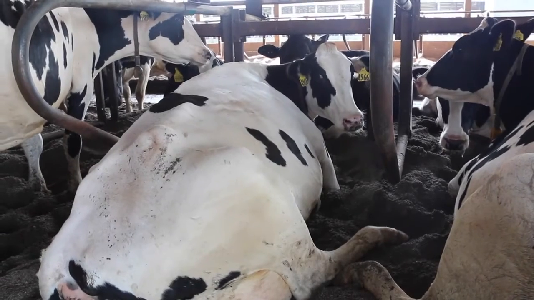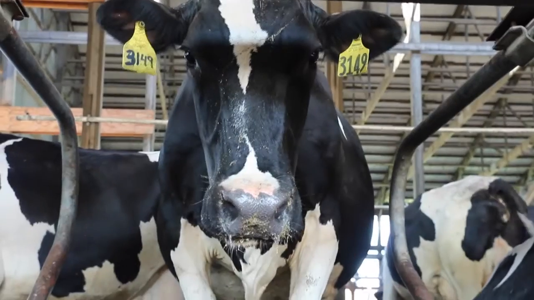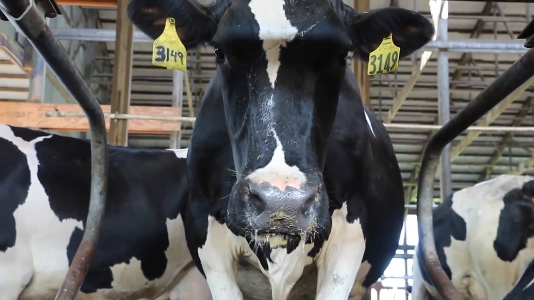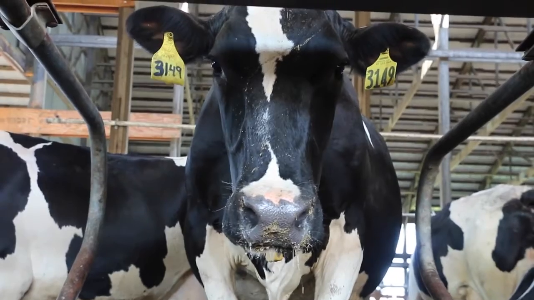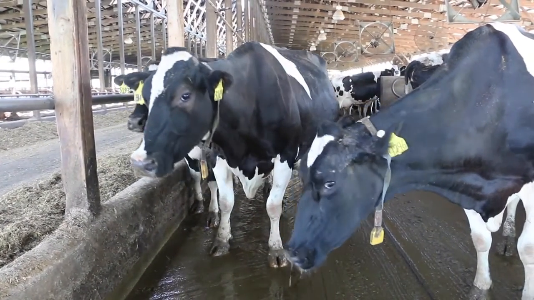But those are production losses, and then you'll see behavioral changes with animals starting to pant more, breathing more often, salivating more. They'll stand up and try to get more airflow across them, so you'll see a lot more animals standing.